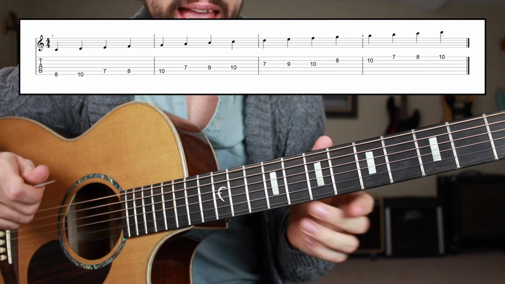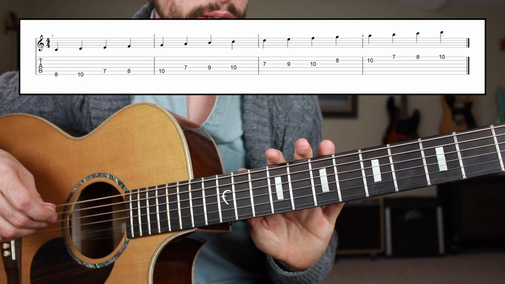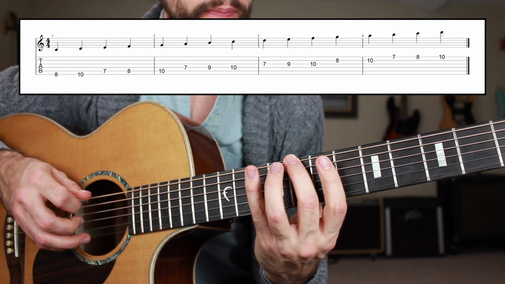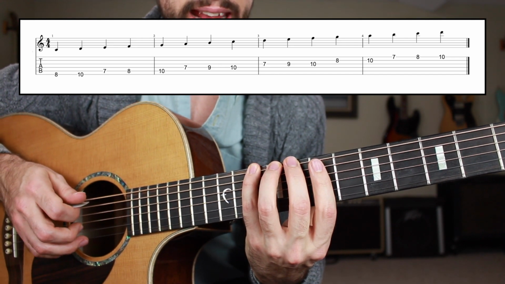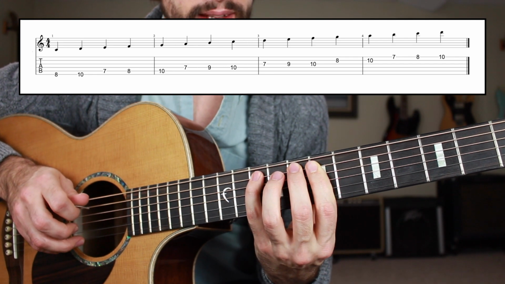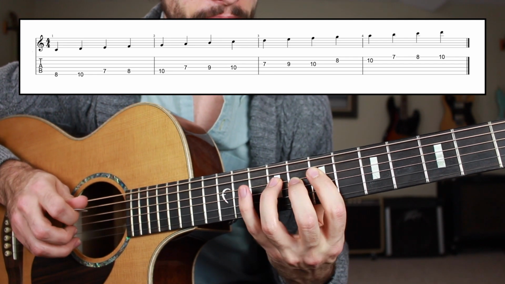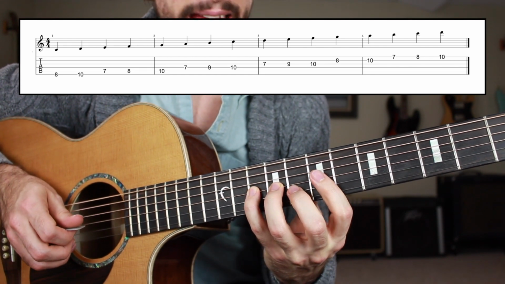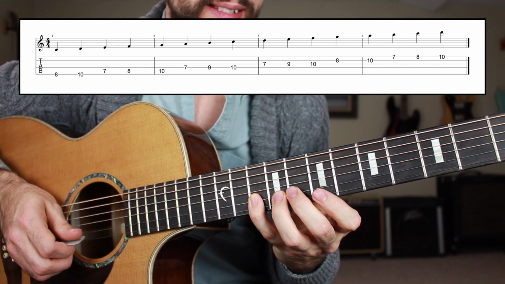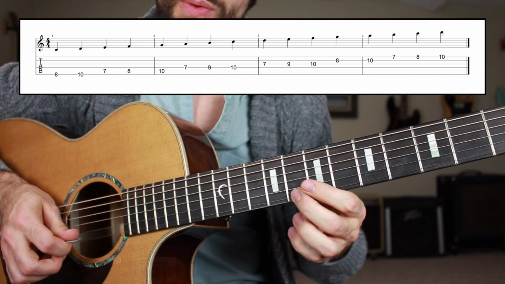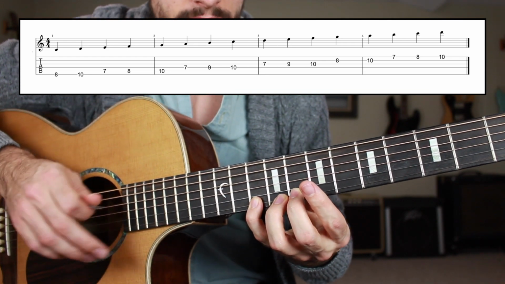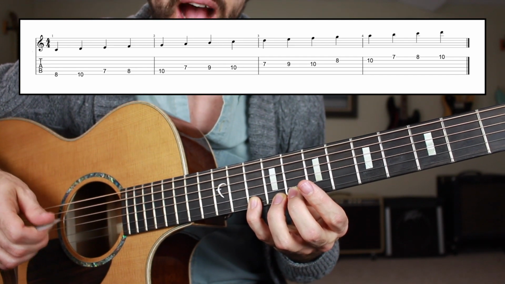Okay, so let's get that major scale down in its common position. For those of you who don't know it yet, we're going to have 8-10 on the low E string. Then we're going to have 7-8-10, 7-9-10, 7-9-10, and then we're going to have 8-10, and then 7-8. And we can also go up another whole step within this position to the D note here on the 10th fret of the high E string.